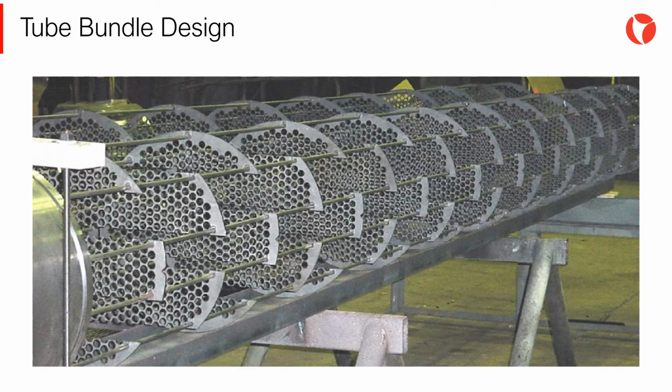The baffle cut percentage is specified in the datasheet of the heat exchanger. In most cases, mainly due to fabrication restrictions, the exact percentage cut cannot be applied. It is located on the center line of the row or column of the tubes closest to the specified percentage, or in the gap between them.